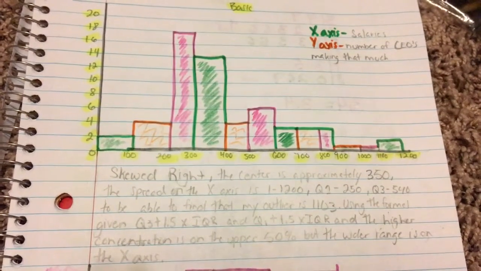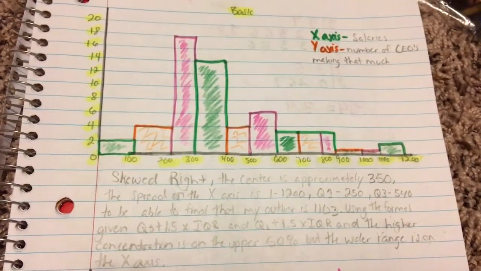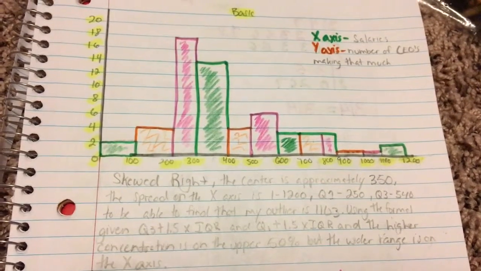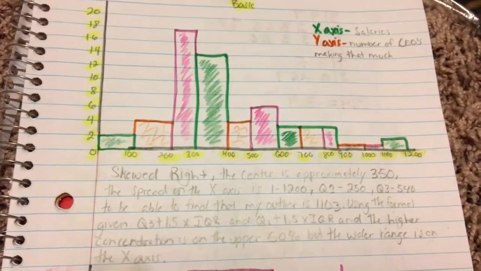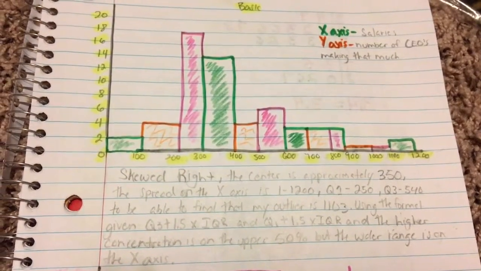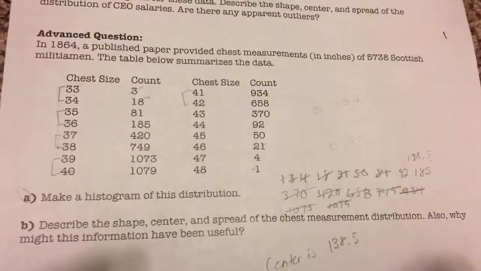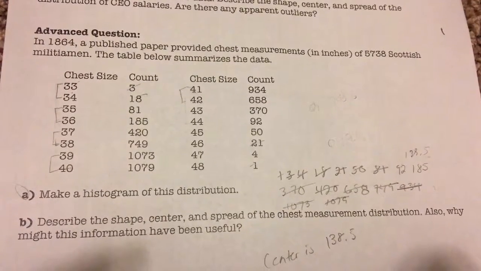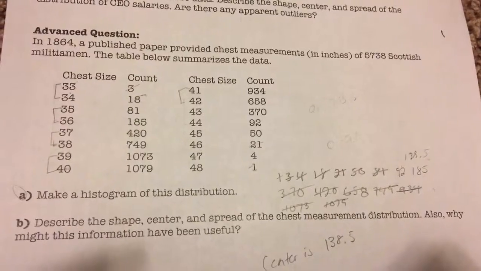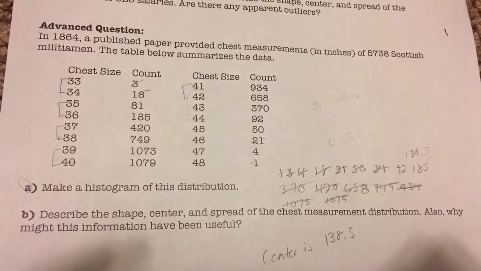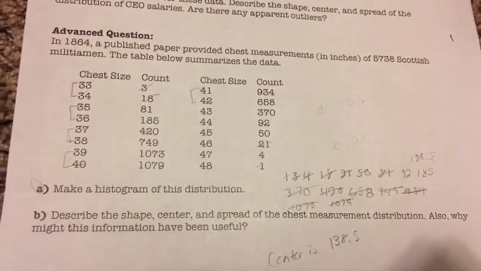And the higher concentration, just by looking at the histogram, was in the upper 50% of the data, and my wider range was on my x-axis, which was up to 1,103. My advanced question: A, make a histogram of the distribution. B, describe the shape, center, and spread of the chest measurement. Also, why might this information be useful?